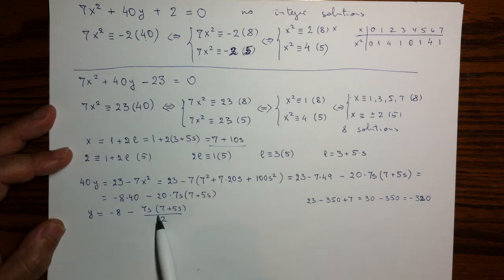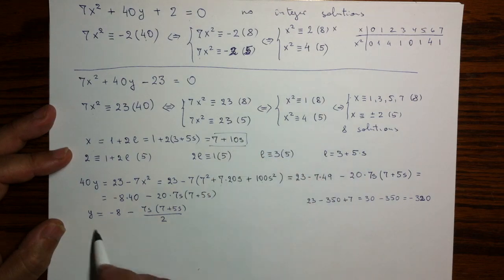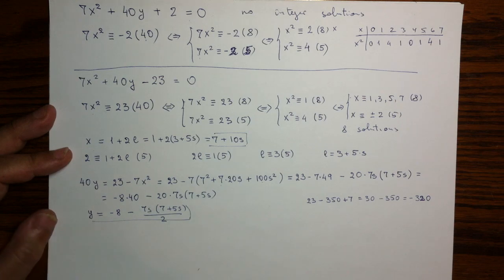Well, negative 8 is, but this is an integer, because either this or this is even, no matter what. So if s is even, well, I'm happy, I'm cancelling 2 out. If s is odd, then this number has to be even, because we have odd plus odd times odd, which is odd. So that is always an integer. Together with my x, which is given by this template, I have my accompanying y. And that is one arithmetic progression of solutions.